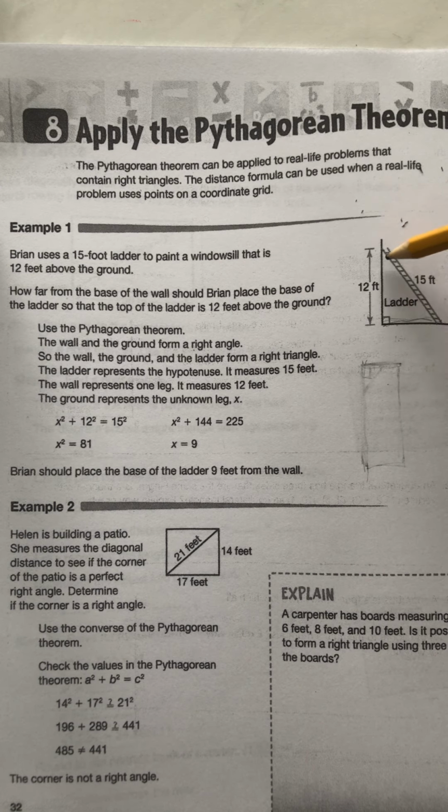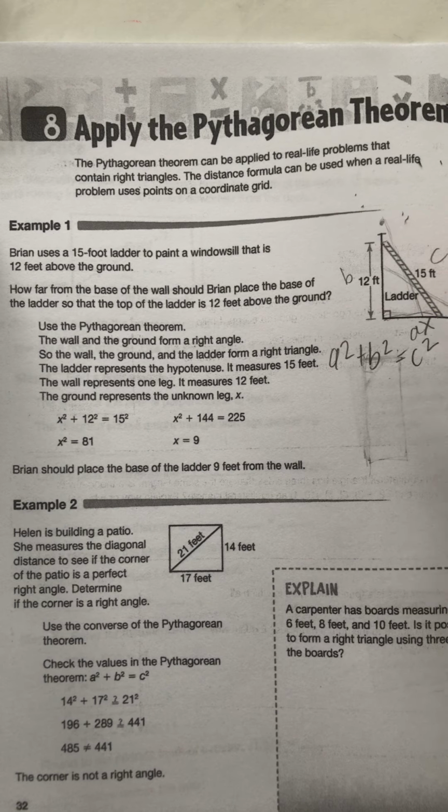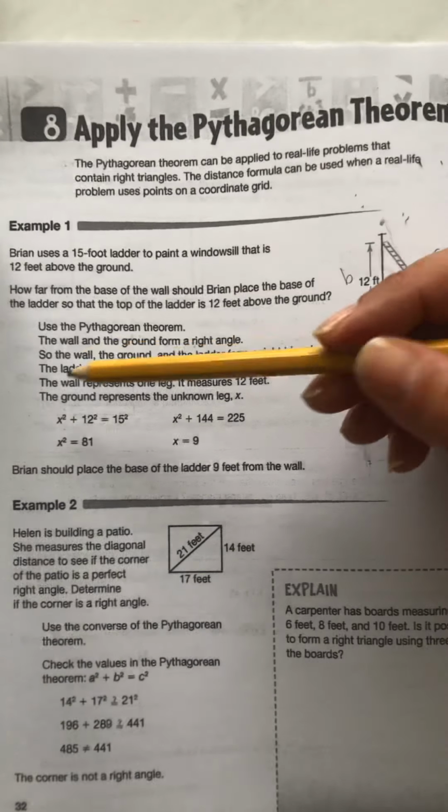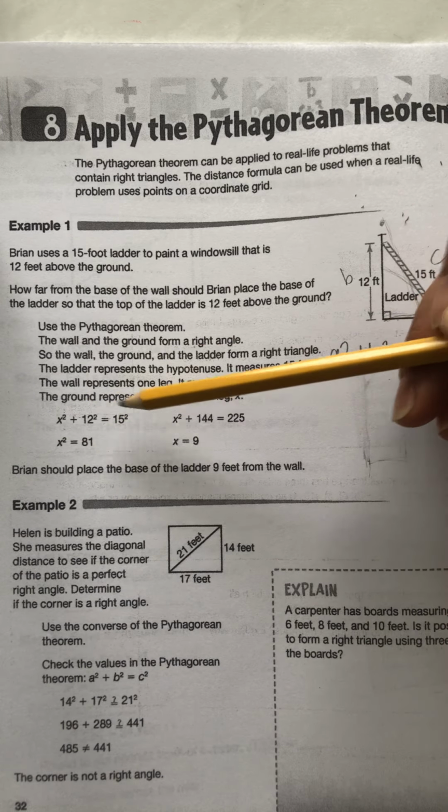He's going to say this is what we don't know. So this is a, b, and c. a squared plus b squared equals c squared. So we plug those numbers in and we're going to say that this is x because this is the unknown number. You can keep it as a too, it doesn't matter. It's a variable, so you're going to be able to figure it out anyways. So x squared plus 12 squared equals 15 squared. x squared plus 144 equals 225, which is the square of 15.